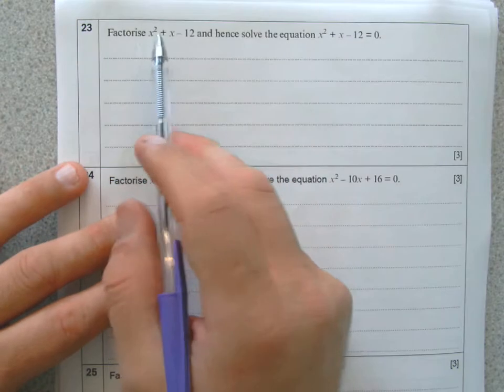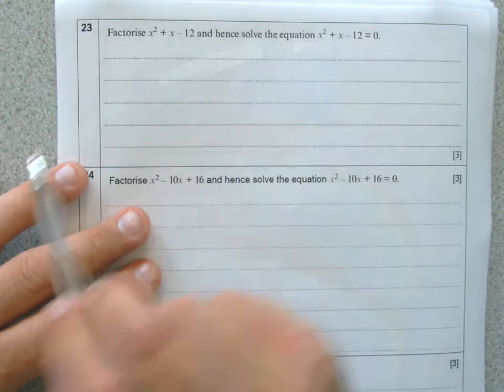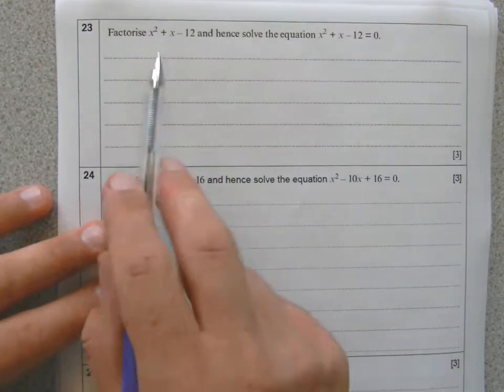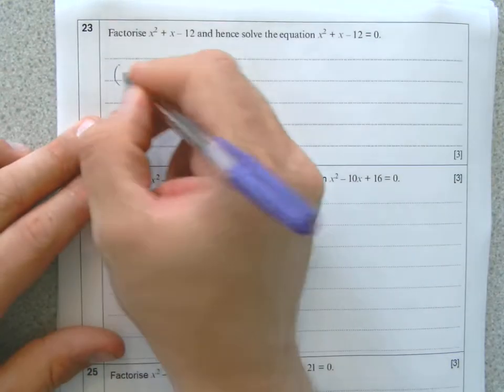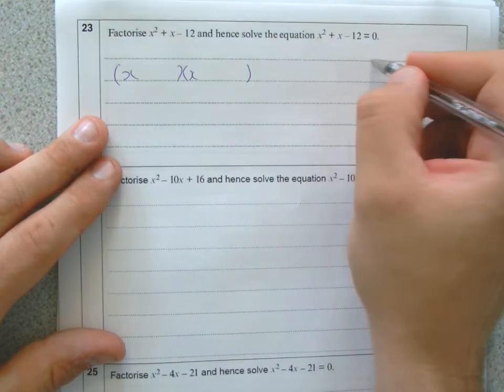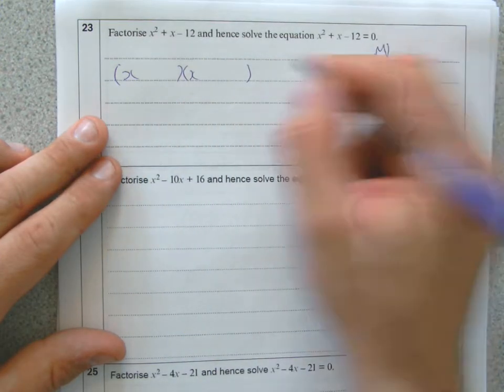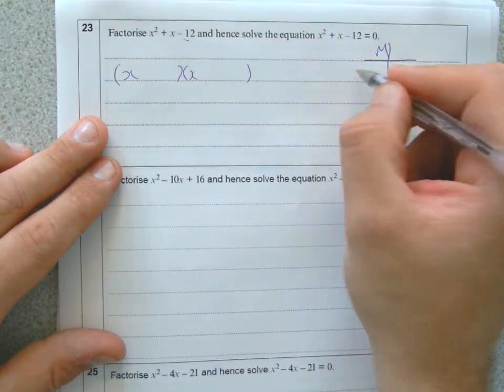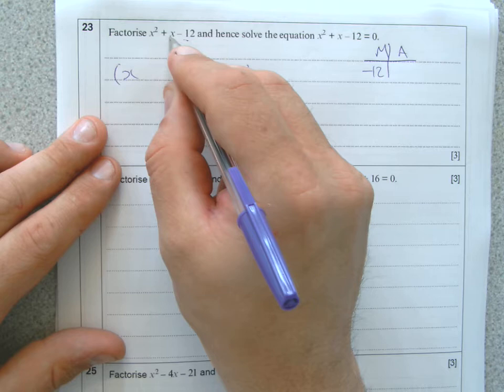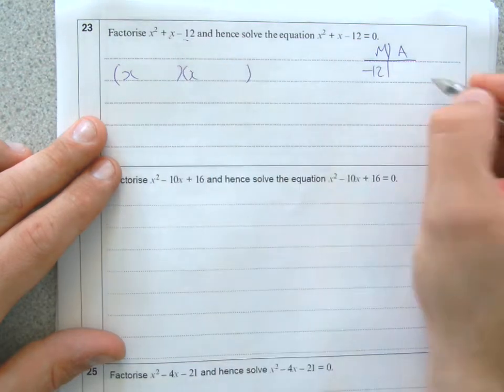Okay, so in this case now, we've got "factorize" and then it says "hence solve this." So you've got two things to do, right? The first thing you're going to do is factorize, put it into two brackets, right? And in this case then, you've got to multiply to give this here, which is minus 12, and add up to give this number in front of the x, which is, well, is 1, isn't it? There's nothing else, just 1.